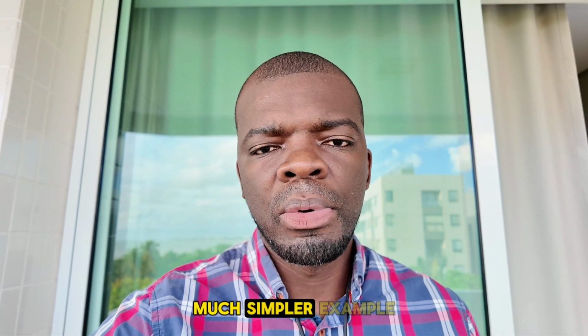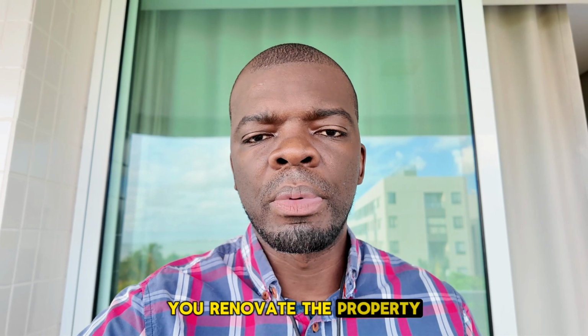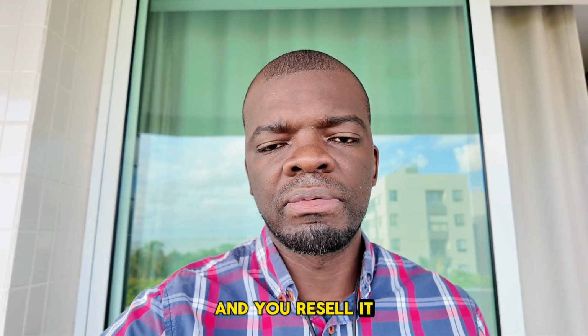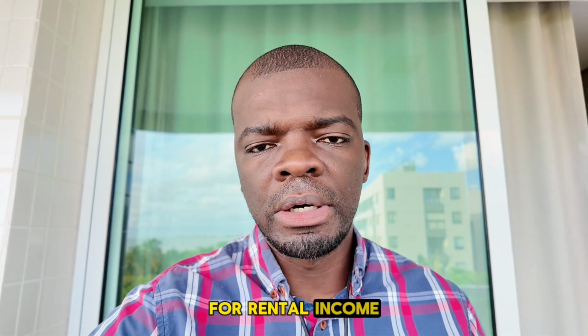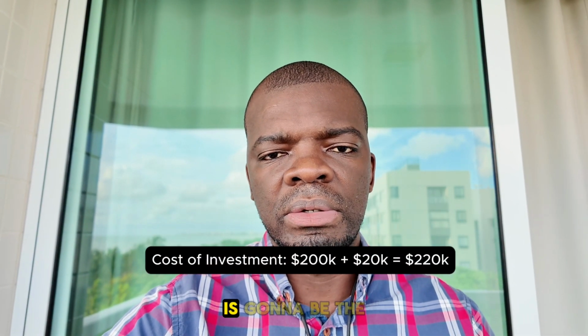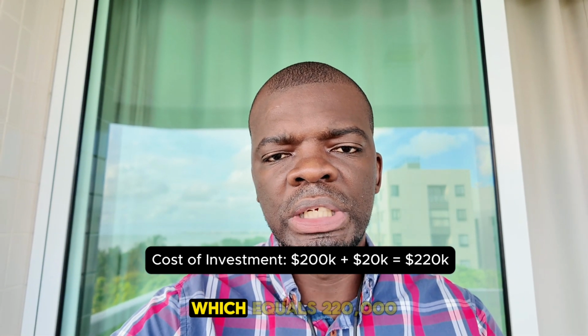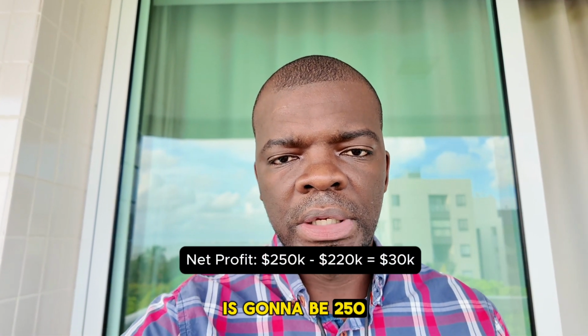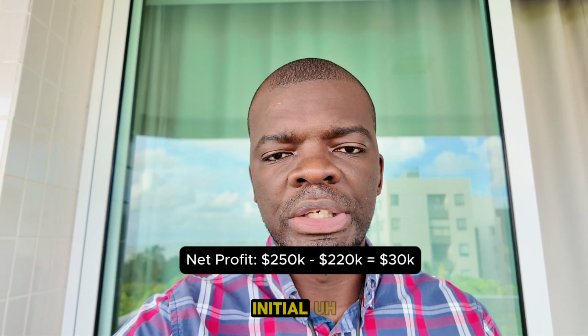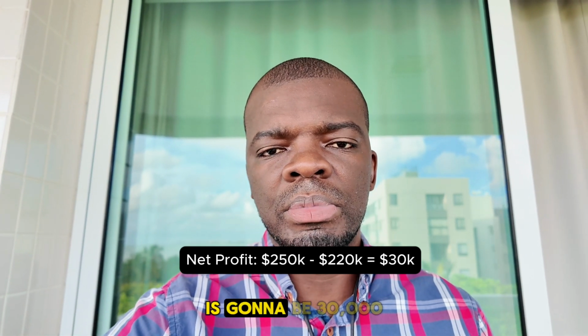Let's look at a much simpler example. Let's say you buy a property for 200,000. You renovate the property for 20,000 and you resell it for 250,000. So in this case, we are not accounting for rental income and we are not accounting as well for expenses. Our total investment in this case is going to be the 200,000 for the purchase price plus 20,000 for renovation, which equals 220,000. Our net profit here is going to be 250 at which we resold the property minus our initial investment of 220. So our net profit is going to be 30,000.